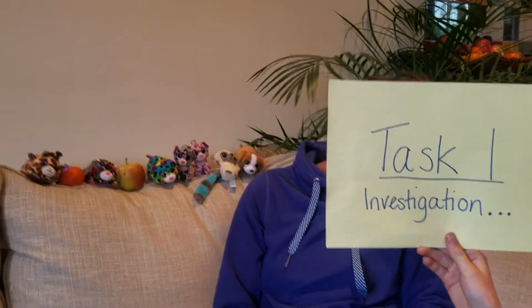As always, practical investigation time. So, task 1, as always, is a practical investigation. You have two possibilities. The first one is you need to make your own parachute. Now you can use whatever you have in your house for this. It suggests using a little character.